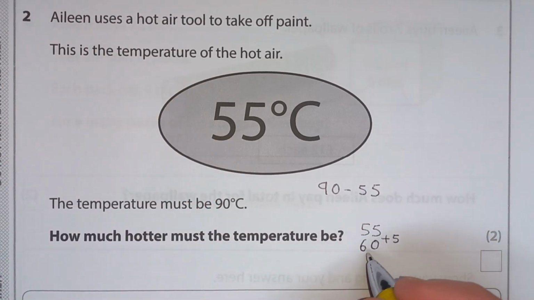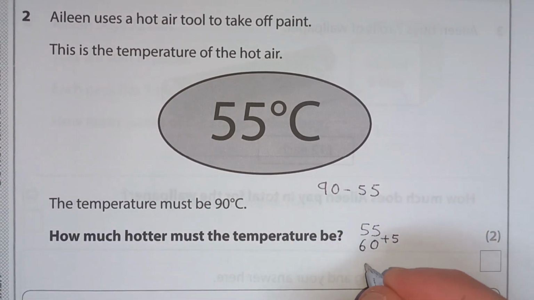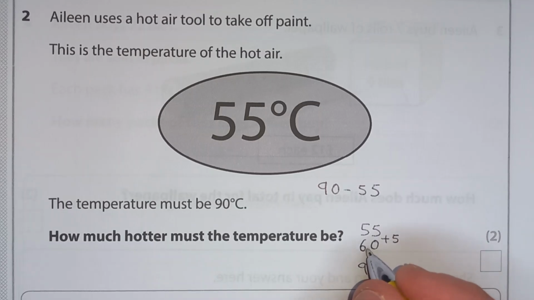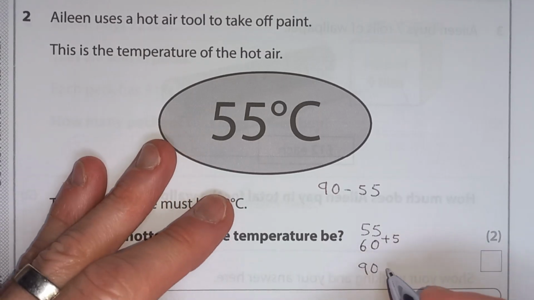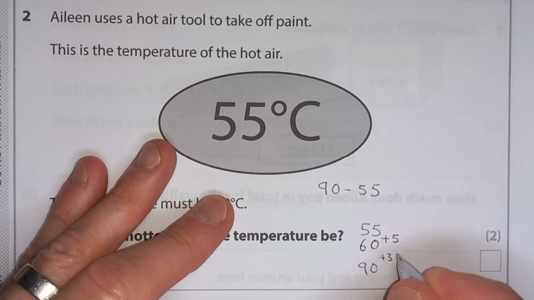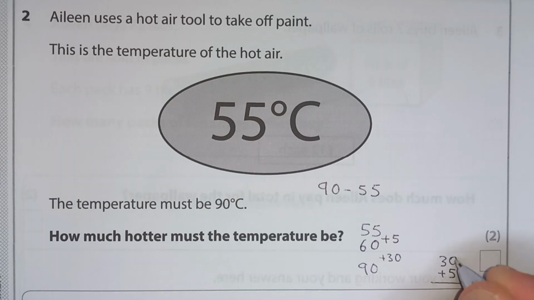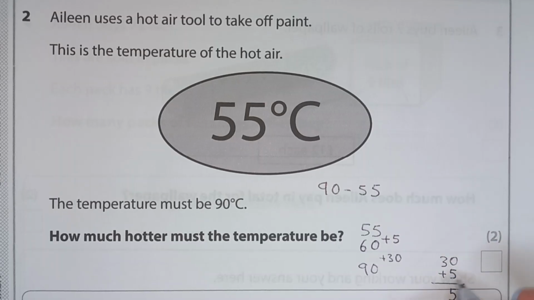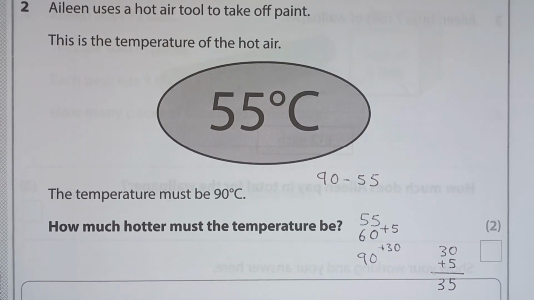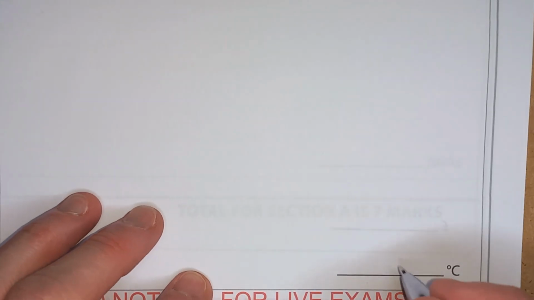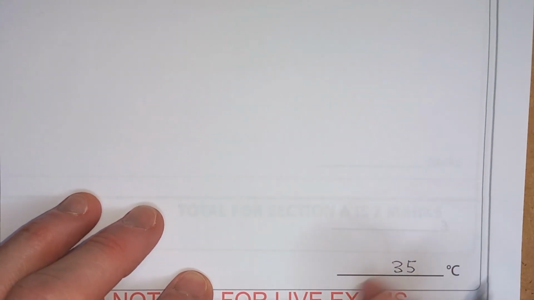And then if we want to go from in 10s up to 90, well, from 60, it would be 70, 80, 90. So that's 3 10s, which you can think of as 30. So we've got 30 plus 5. We add our 1s. 5 plus 0 is just 5. 3 plus nothing is just 3. So we get 35 there, which we can write down on our answer line.